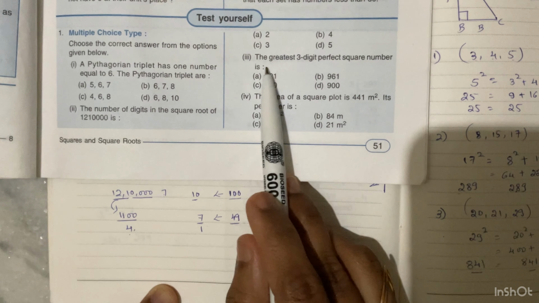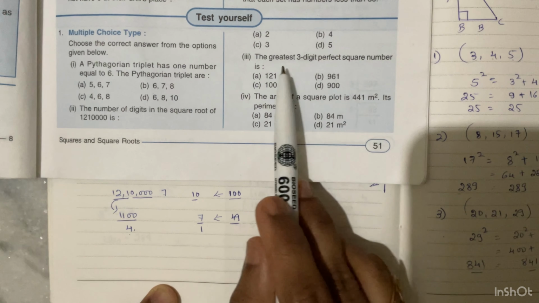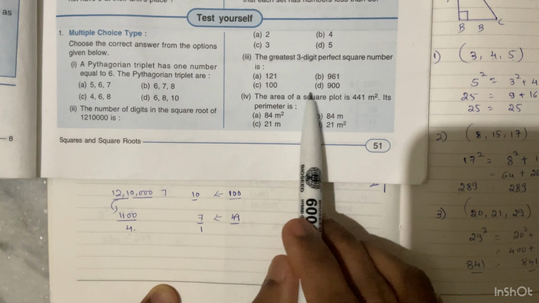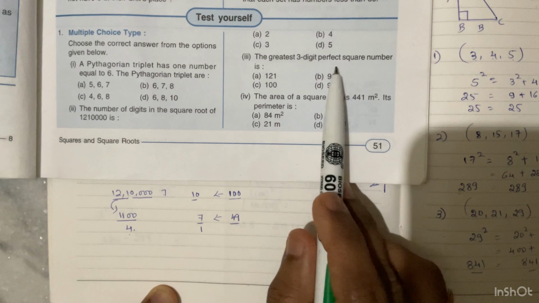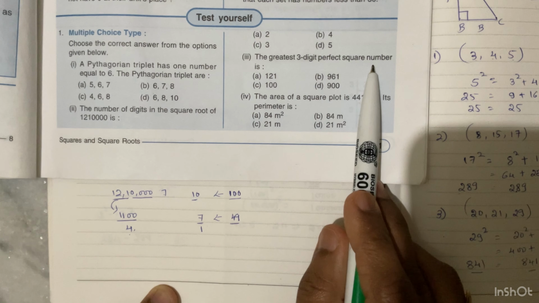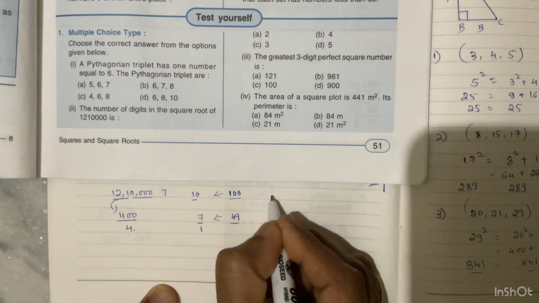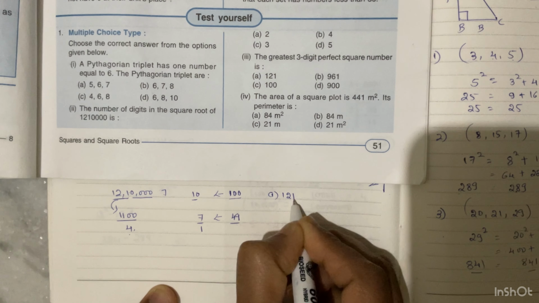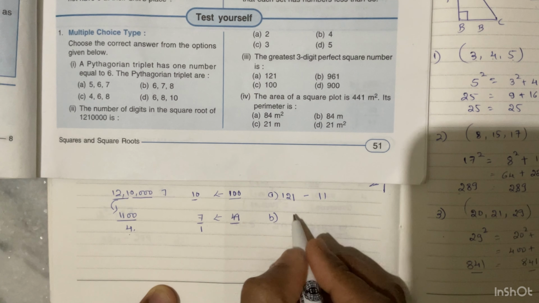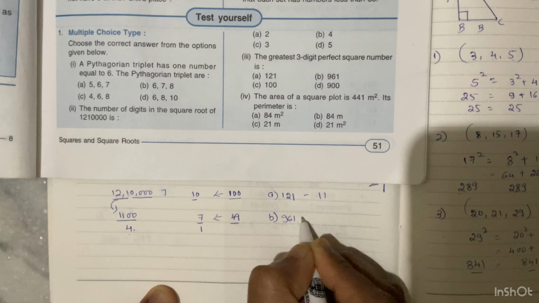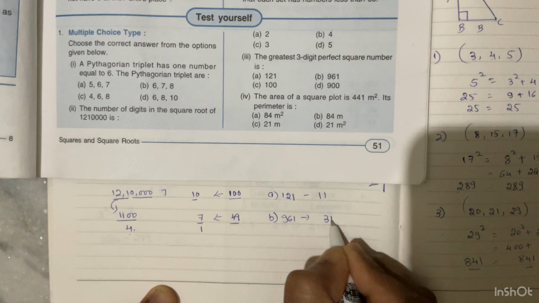Question number 3. The greatest 3 digit perfect square number is. As you can see, all the numbers here are 3 digit numbers. But whether all the 3 digit numbers are perfect squares, yes or no, that we don't know. So let's start finding. So 121, we are having the first 3 digit number and its square root, that is 11. Option B, that is 961, and its square root, that is 31.